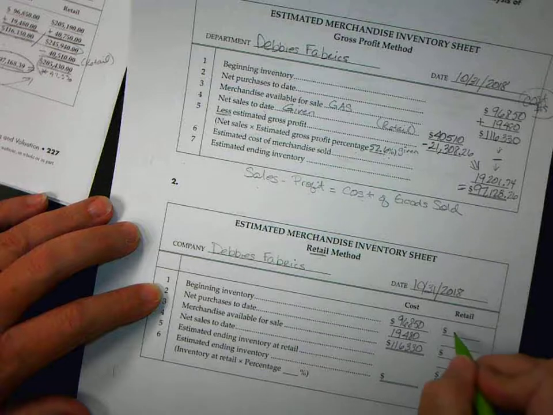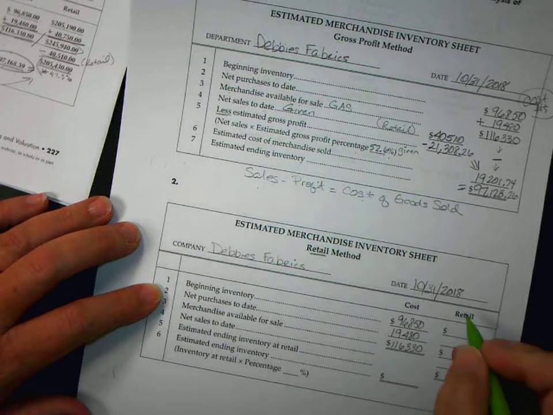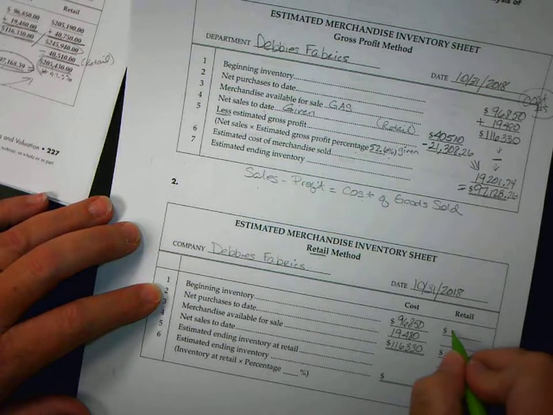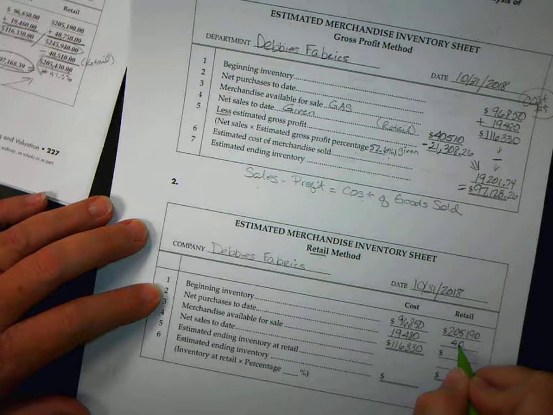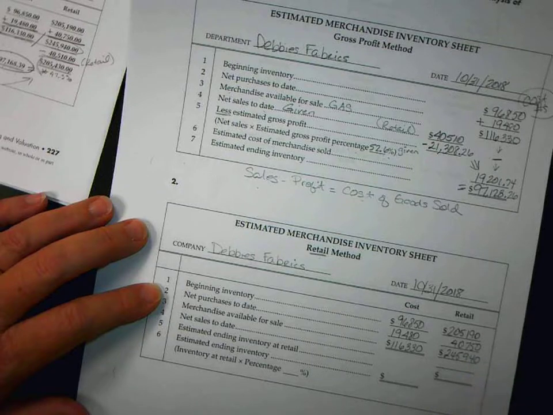We calculated that. Then also in the book it gives us the retail numbers. So 205,190, purchases 40,750, add those up, 245,940.